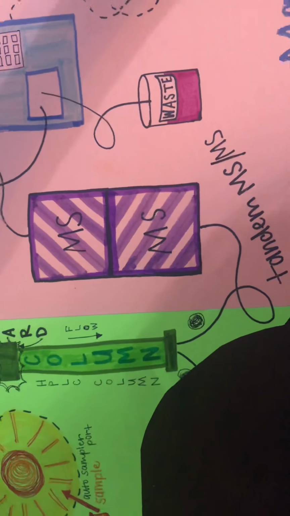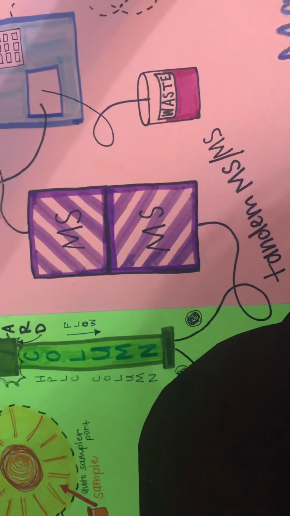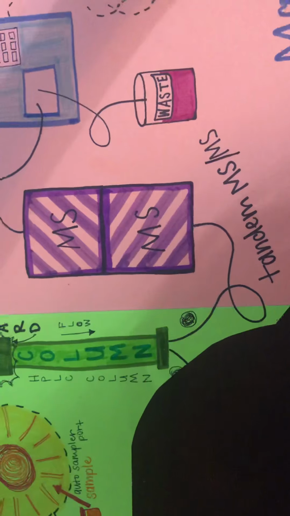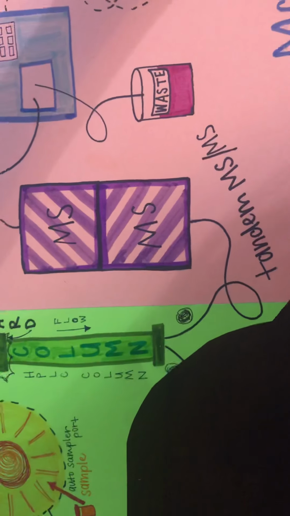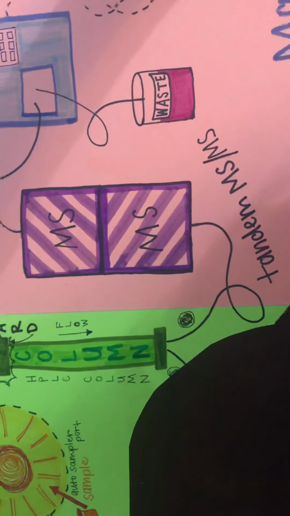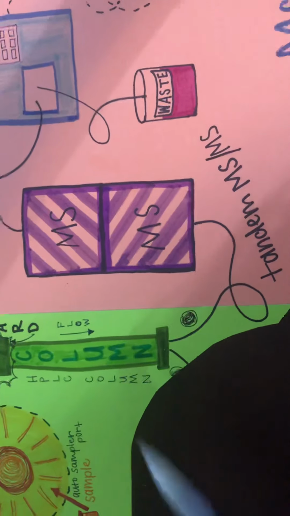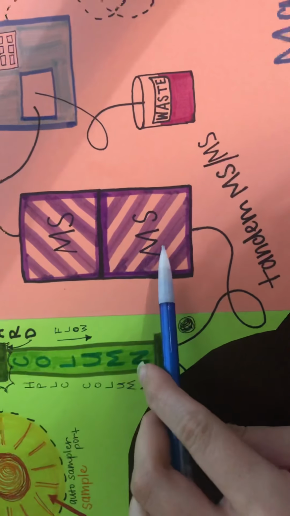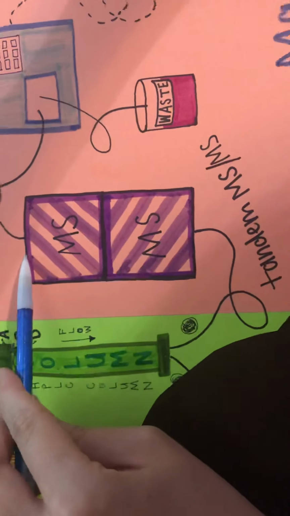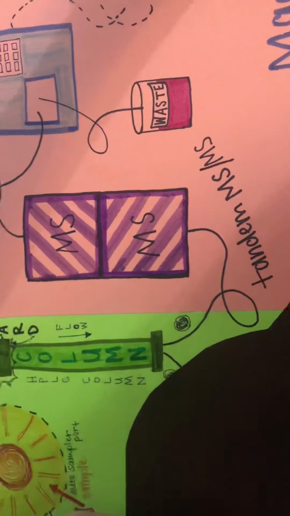And so once the samples are ionized to generate a mixture of ions, the precursor ions of a specific mass to charge ratio are selected in the first MS and then fragmented in the second MS to generate product ions for detection.